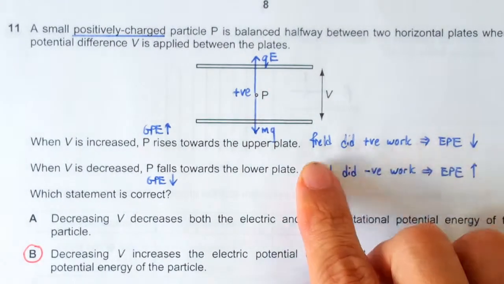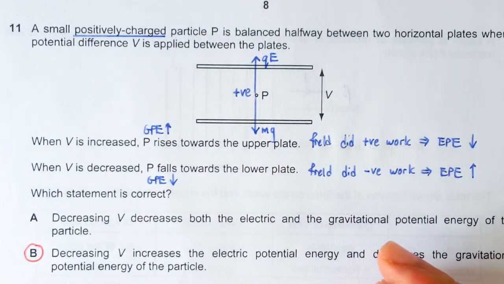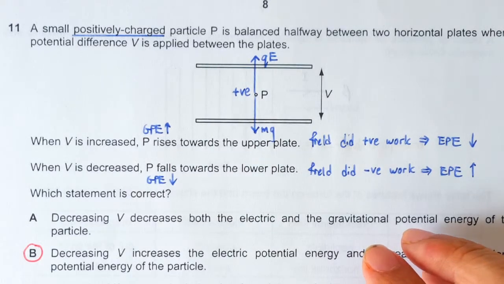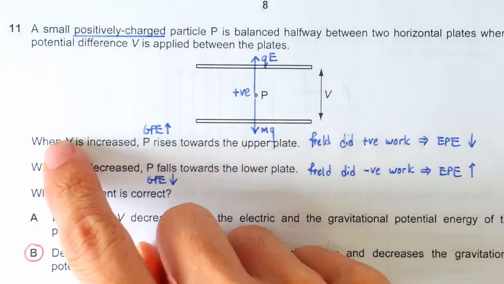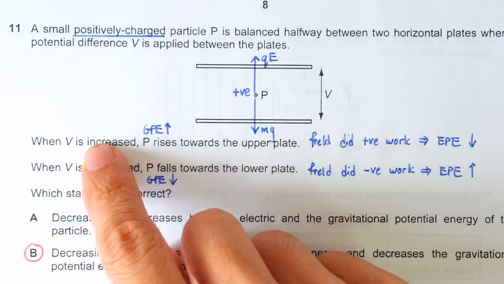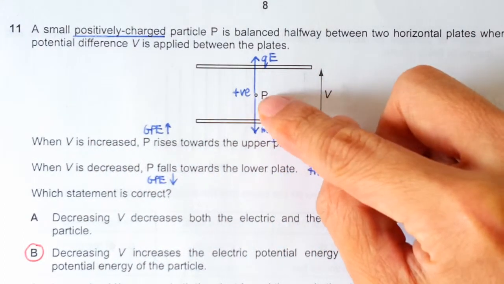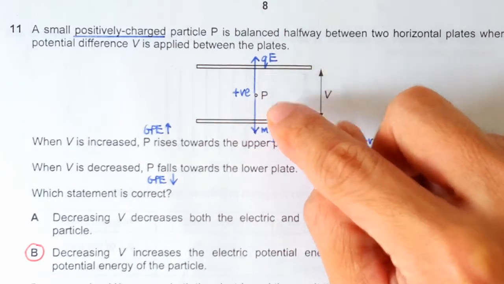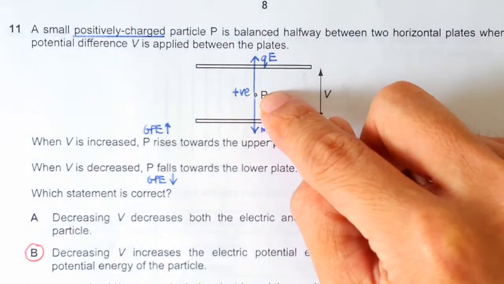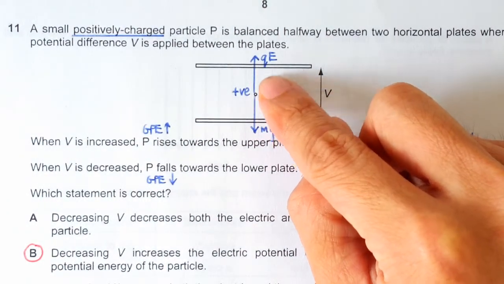The reason is because there's a third form of energy involved here, which is the kinetic energy. For example, in this situation here, when we increase V, we know that it's going to rise up. It rises up because there's a net upward force. The electric force is larger than the weight. So if you have a net upward force, you are going to accelerate upward.